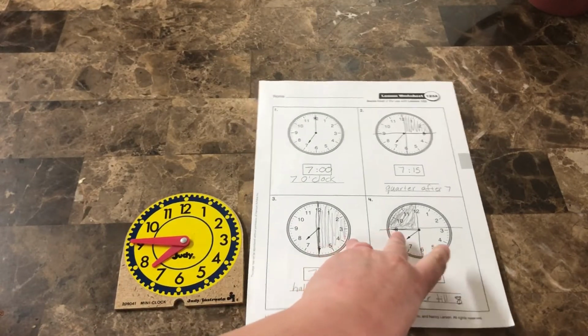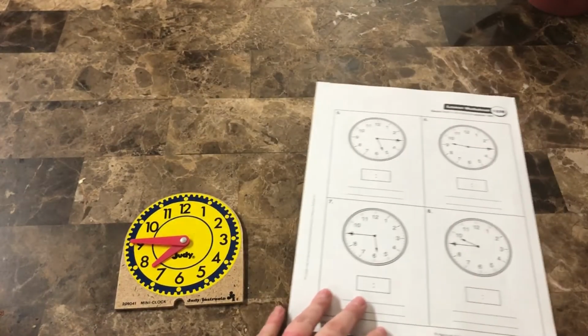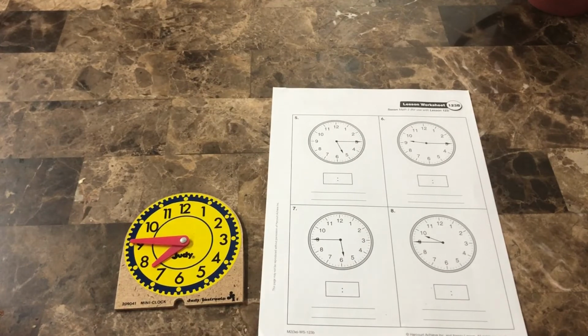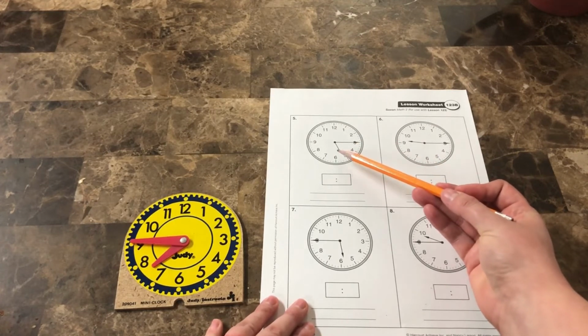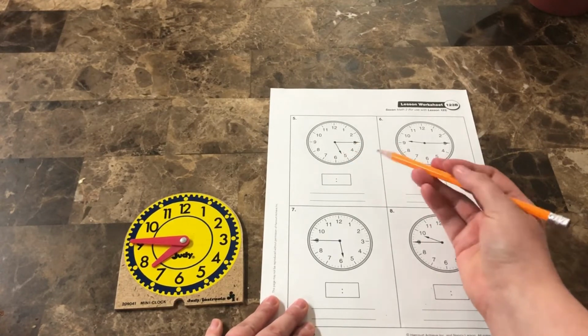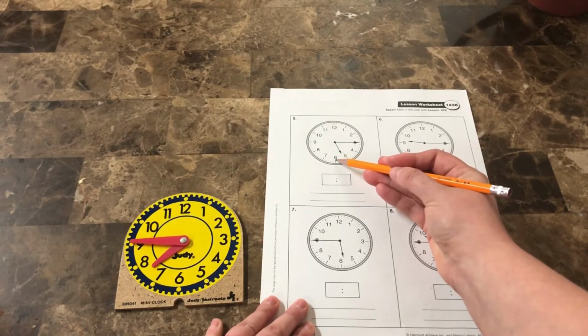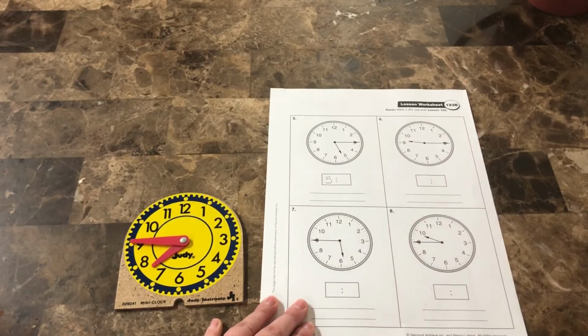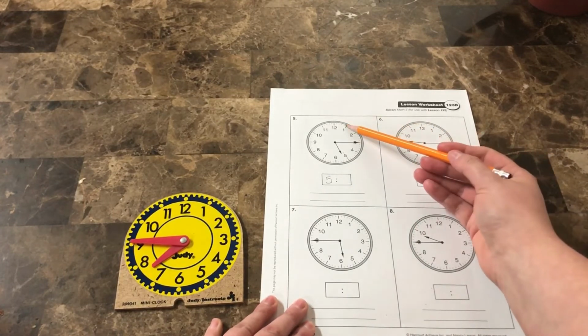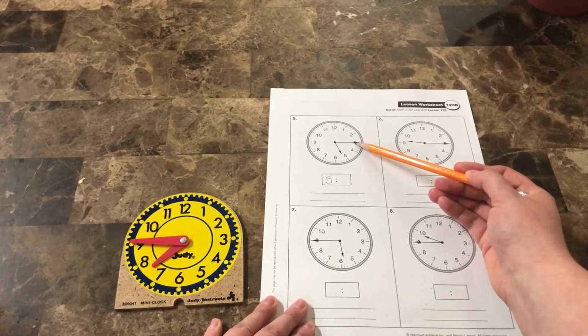All right, let's flip over to the back side. What time is it on number 5? Our little hand is the hour. Remember, hour is a small word, so it's the small hand. And it's in between the 5 and the 6, so it goes back to that 5. What is our minute hand? 1, 2, 3, right?